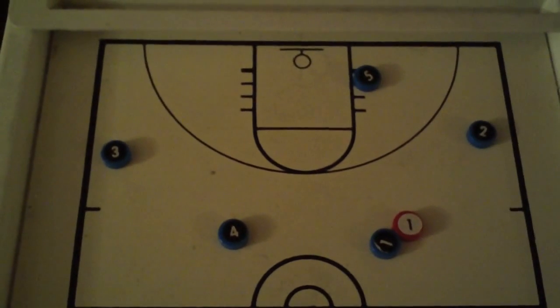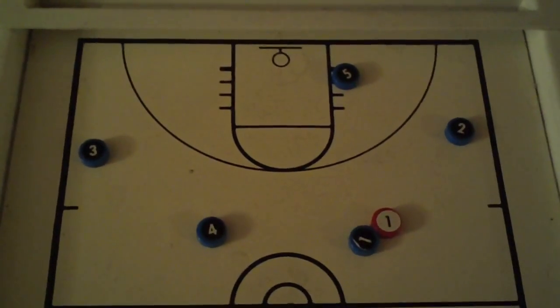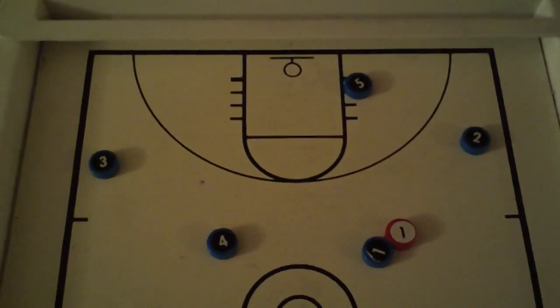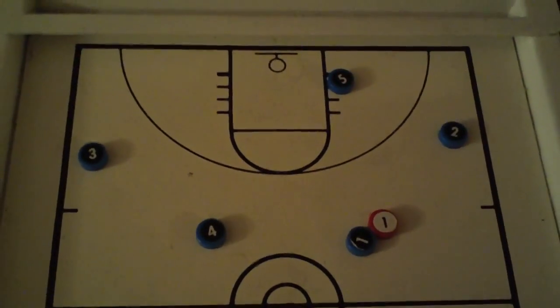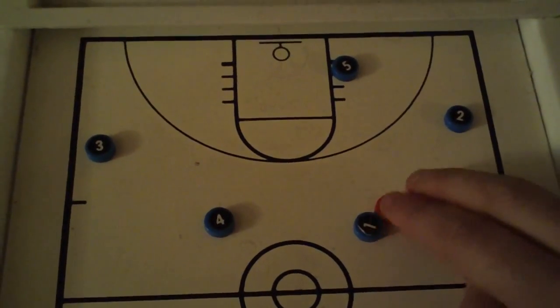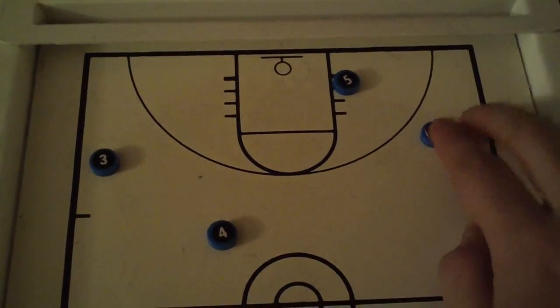Now we'll take a look at an option to get number 5 a jump shot from the elbow. This is not an option that's called within the offense. It's simply something that presents itself if 5's man helps out on the backdoor cut off of the back screen. We run the offense traditionally as we would.